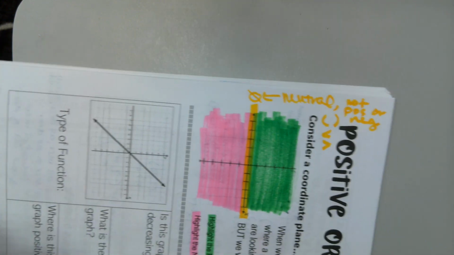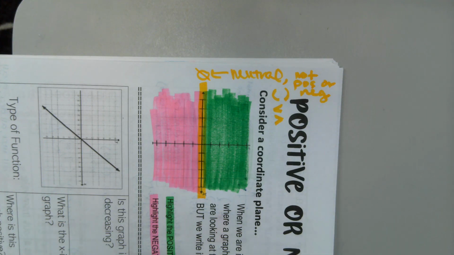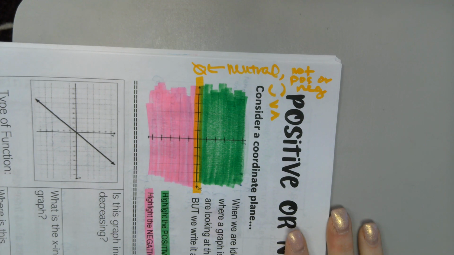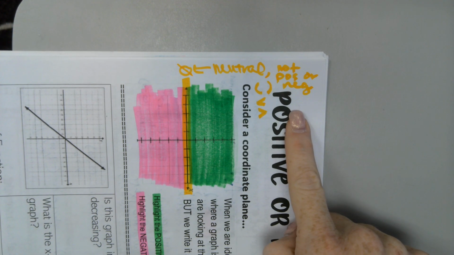That has a value of 0, and 0 is not positive or negative. So when I am identifying my intervals, you will never include the number that I'm referring to on that x-axis, okay? All right, y'all have that?